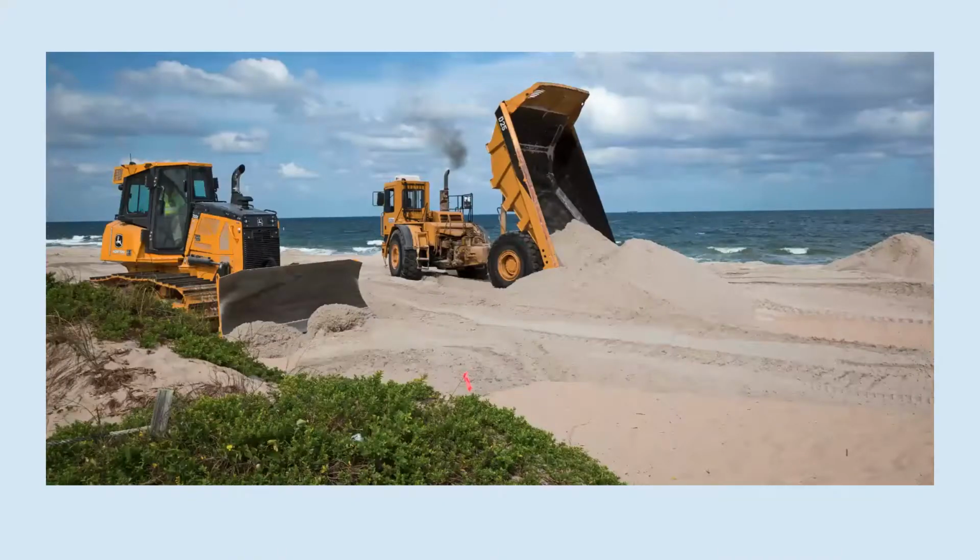Solutions to hard stabilization engineering, such as jetties, groins, seawalls, harbors, include beach nourishment, which is transporting sand into the beach, construction restrictions, so avoid building near the shore, and also relocation, which is the hardest one to take place.